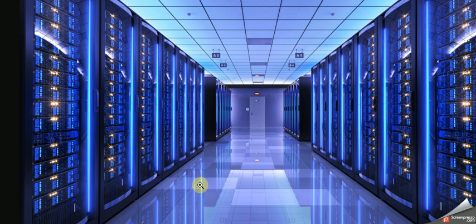Okay, ladies and gentlemen, this video is going to be looking at the introduction of client-server networks. So, to begin with, what you see in front of you is a server room. The servers, as you can see, are very, very big compared to a computer. So let's draw out a traditional client-server network.